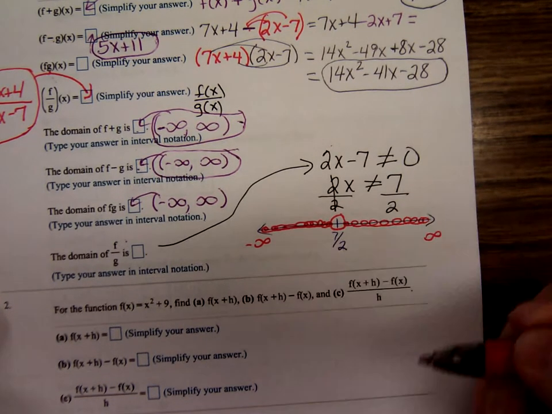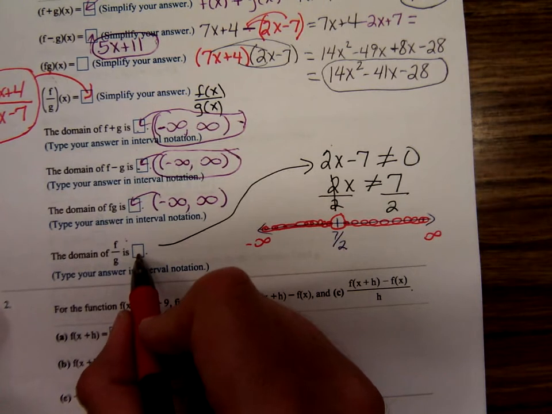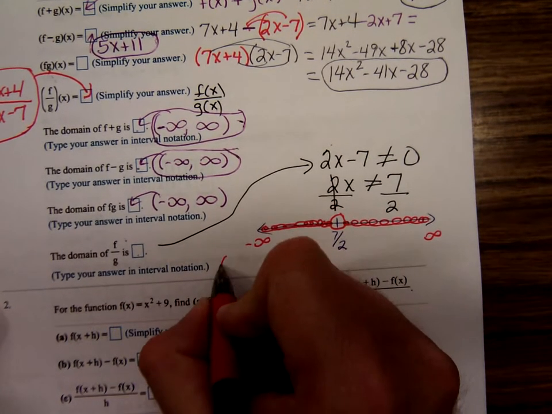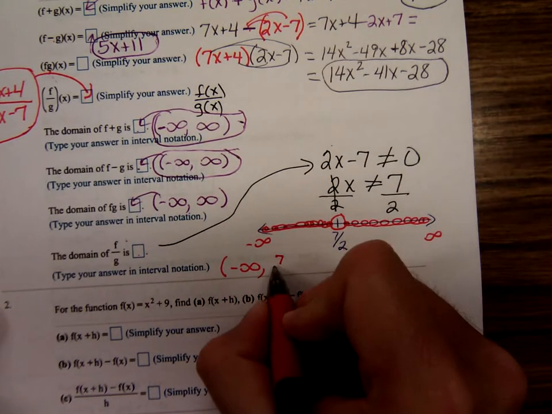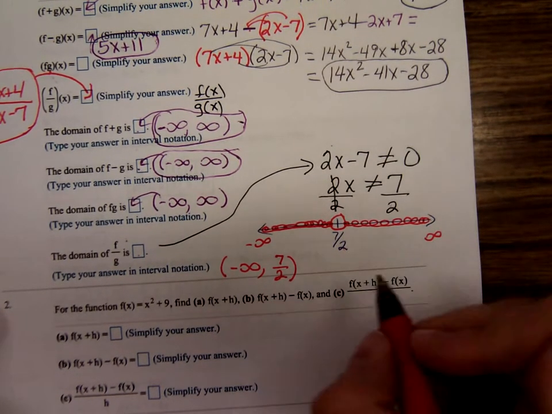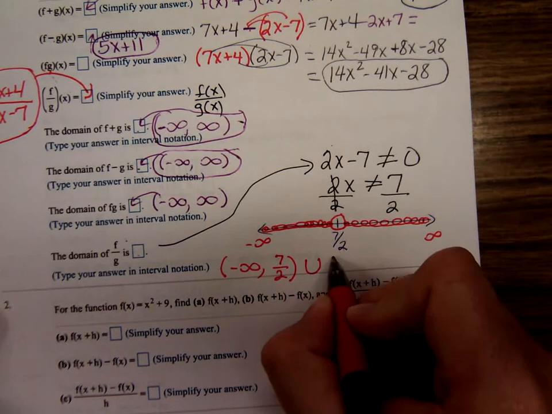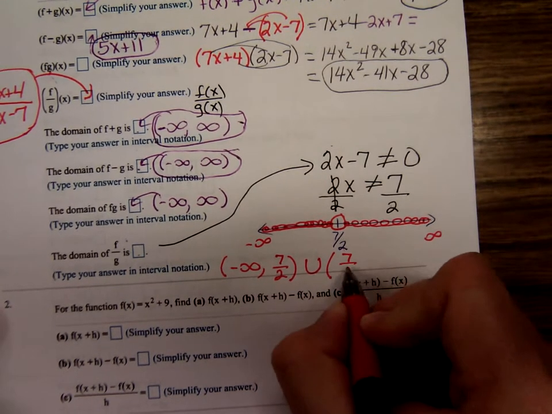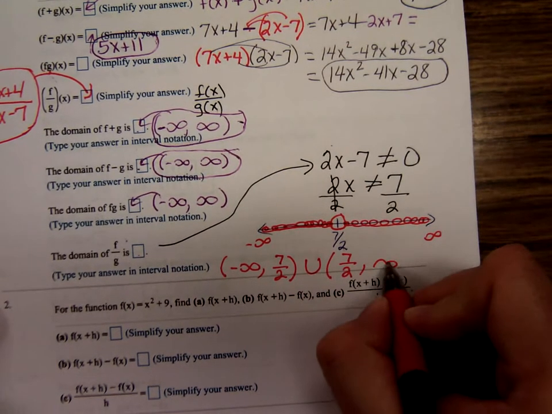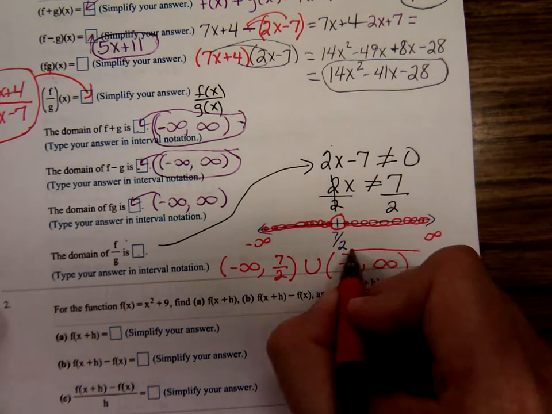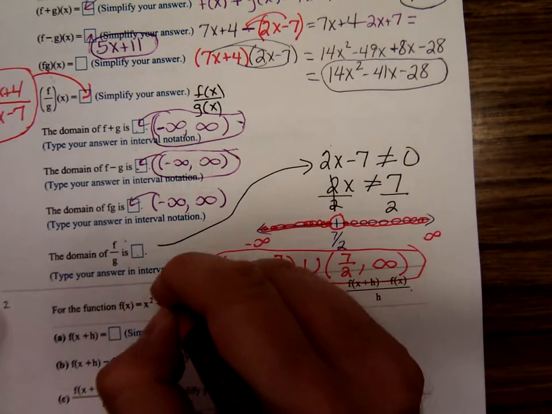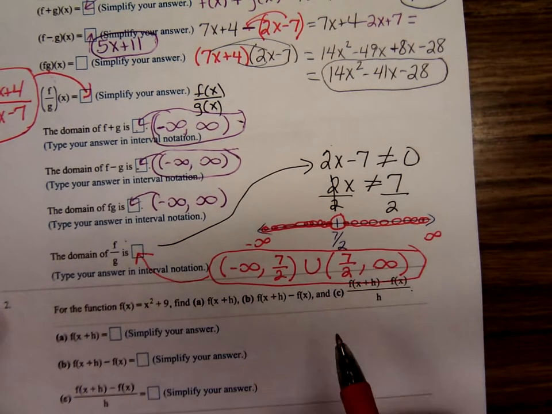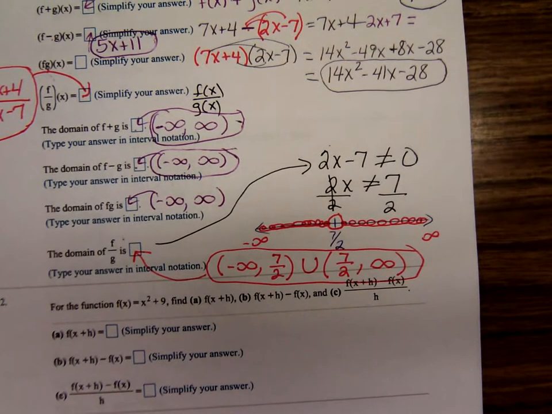So here's what you would have to type in to get this answer: parentheses, negative infinity, comma, 7 over 2, union, parentheses, 7 over 2, comma, infinity. Remember, that's a fancy way of writing all real numbers except 7 over 2.